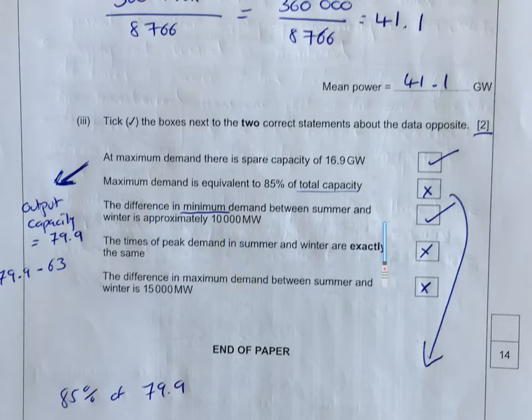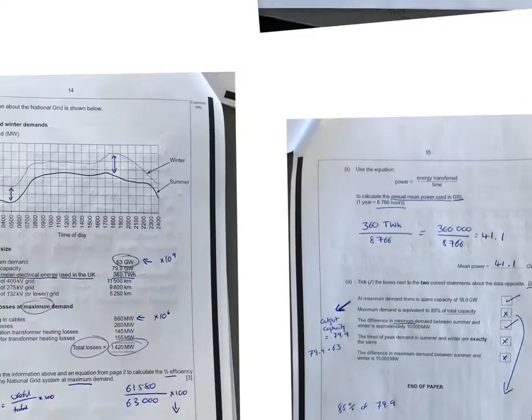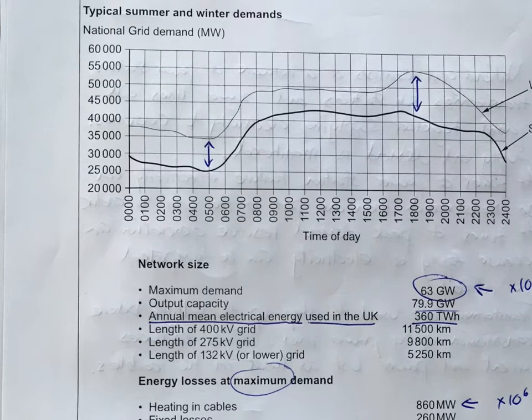Now, be careful with this. You've got to look at the graph now. The difference in minimum demand. Now, minimum demand, where they are lowest. So you can see that demand is low here. Try not to get confused with the minimum gap between the two lines, okay? It's easy to get confused and think, oh, I'm looking for the smallest gap between these two lines. It's not that at all.